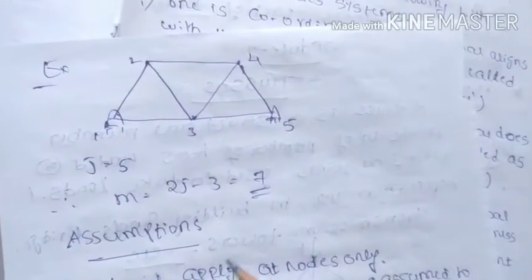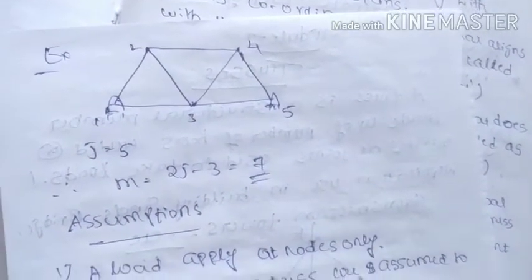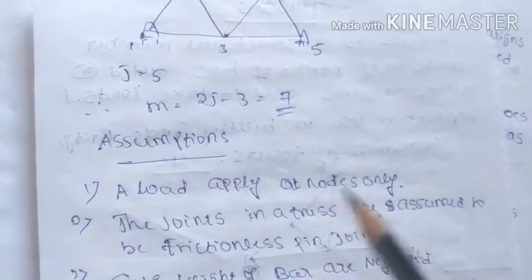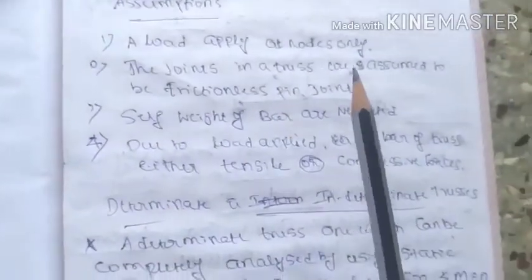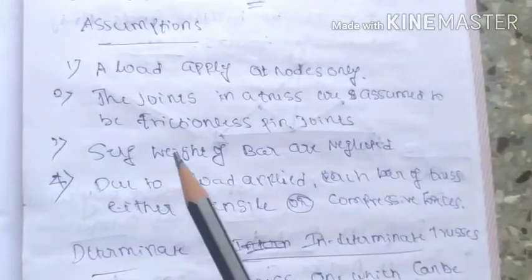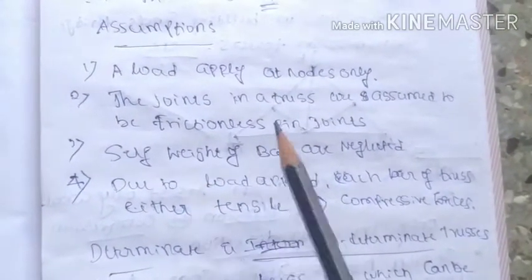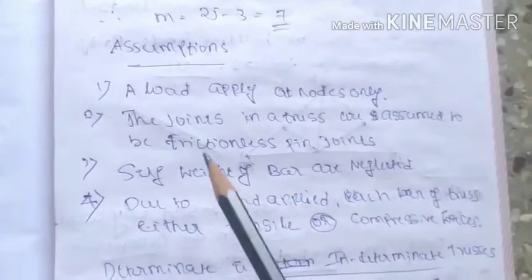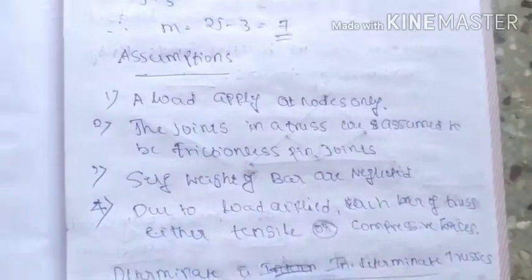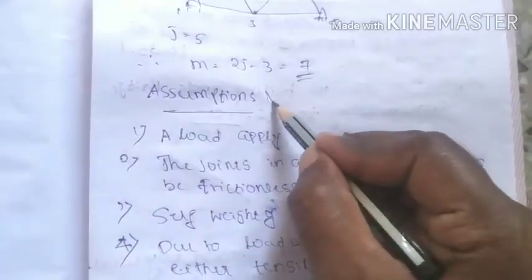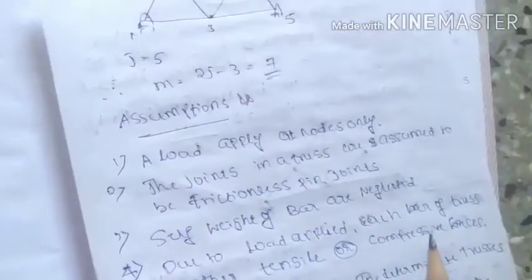Like this we can calculate the number of bars for a 2D truss. That should satisfy this equation. So before going to deal with the truss equations as well as the stiffness matrix, let me see what are the assumptions made in the entire trusses. Sometimes they will ask you in the exam: write the assumptions made in the trusses.